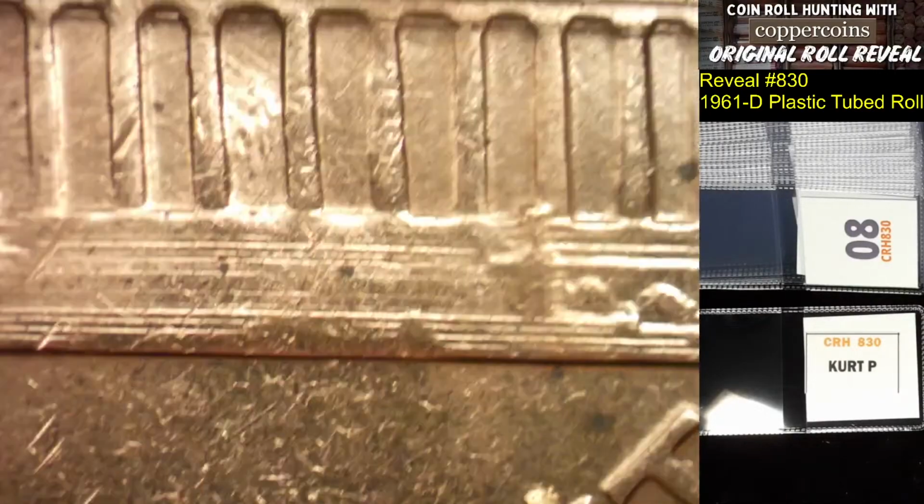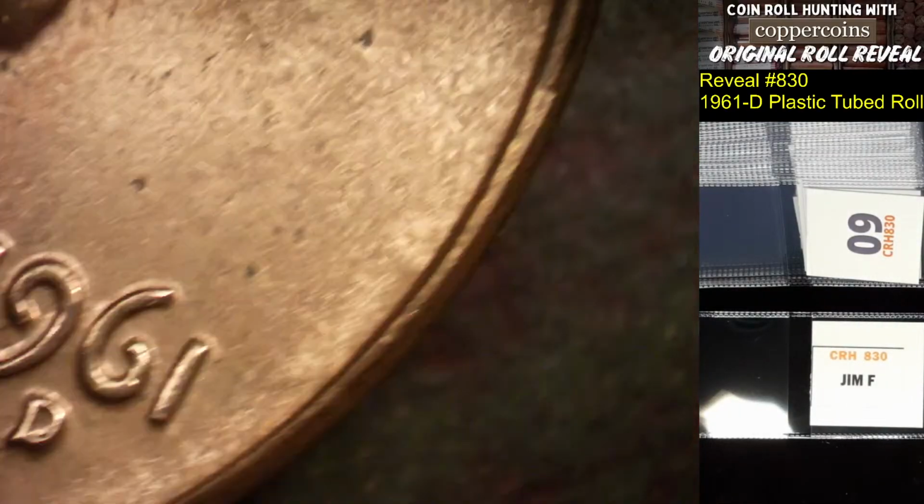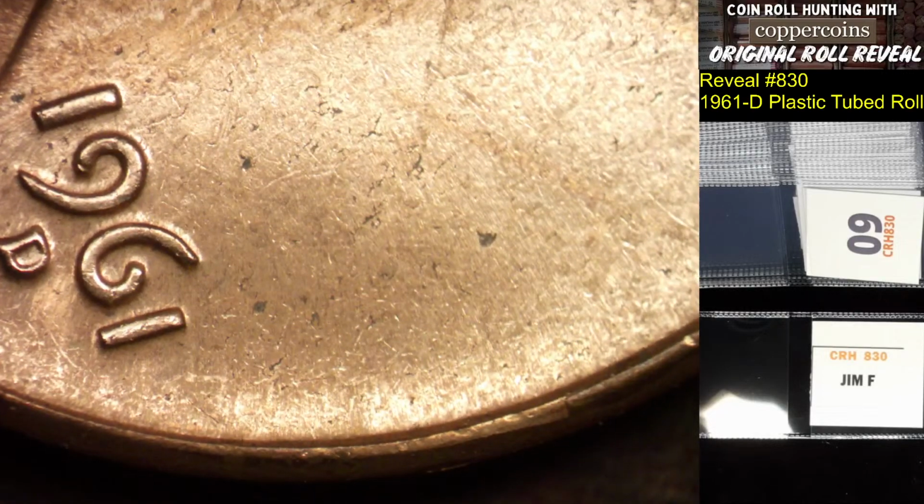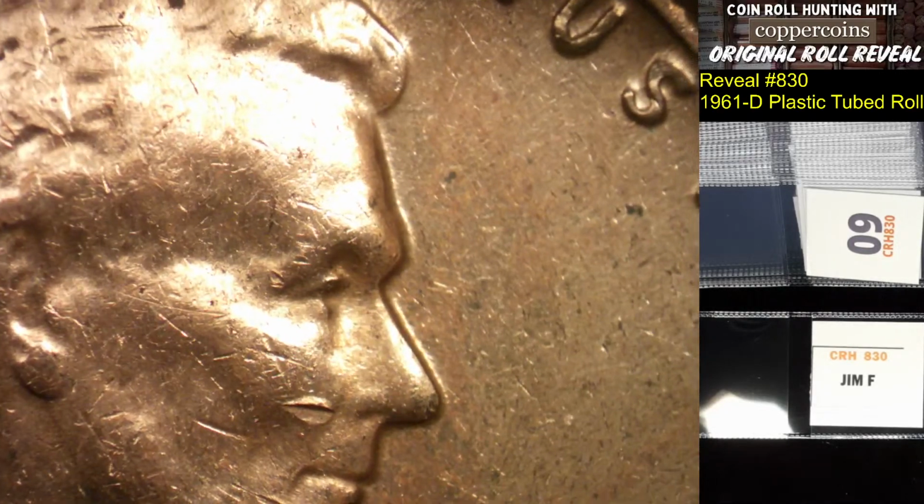All right. Well, got to do something to cover up the fact that we got pretty much a dud roll here so far. Got nothing in this 61D. You kidding? 61D usually has goodies. Not all the time, but usually.